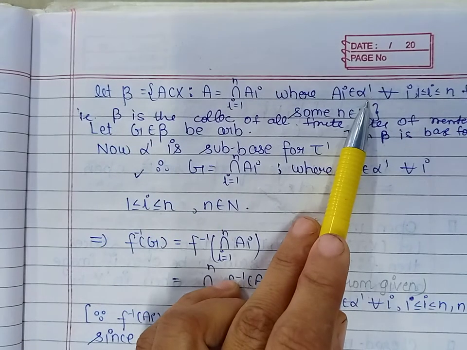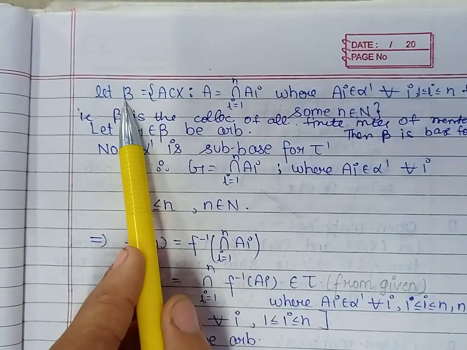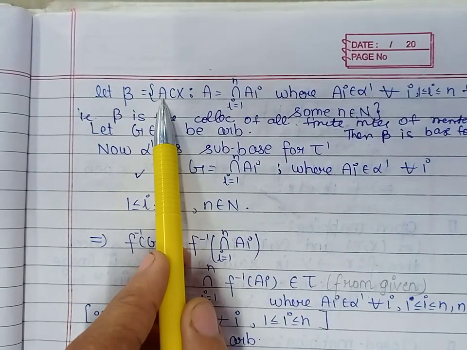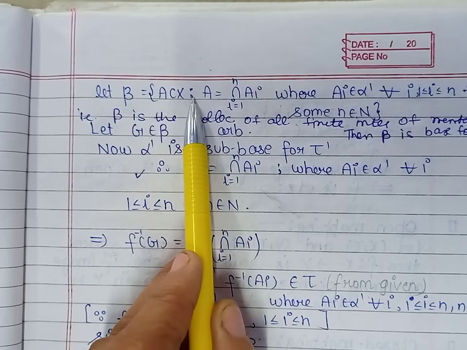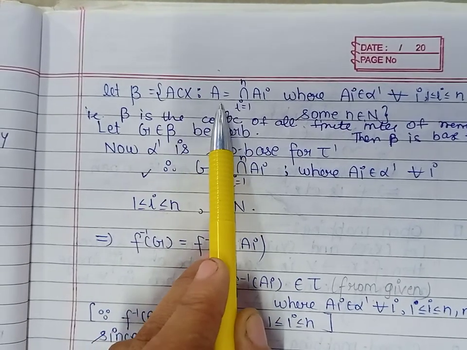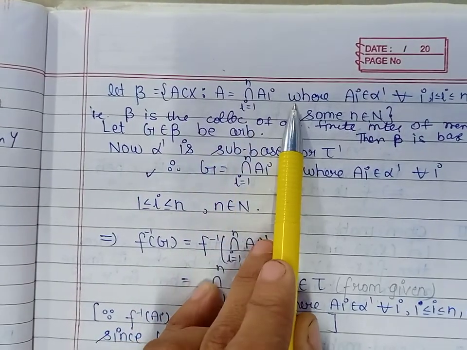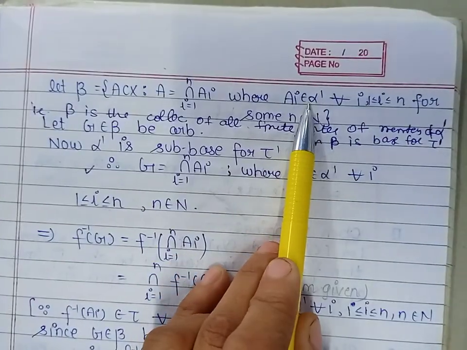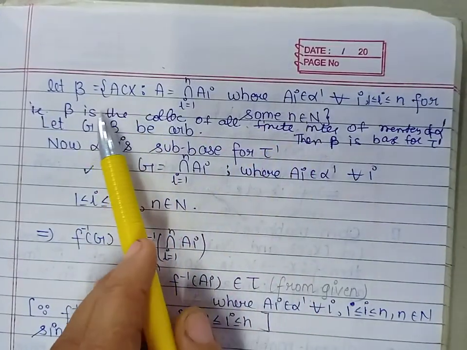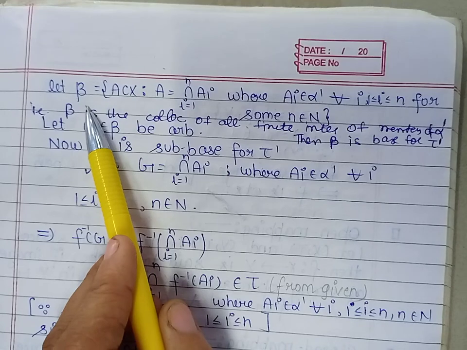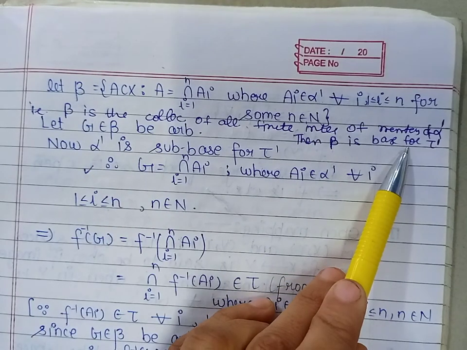Now alpha dash is subbase, so let us define beta as a collection of all those A which are subsets of X, and they are the finite intersections of members of alpha dash. Now by definition, this beta is a base for the topology tau dash.